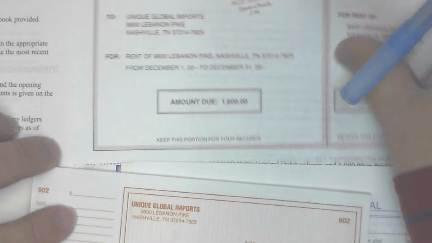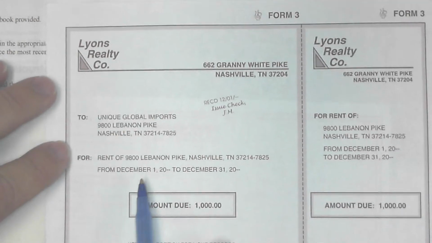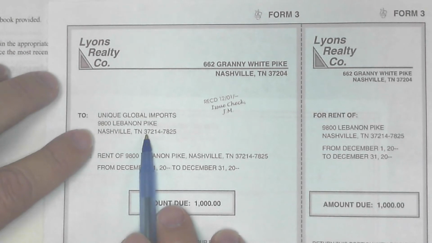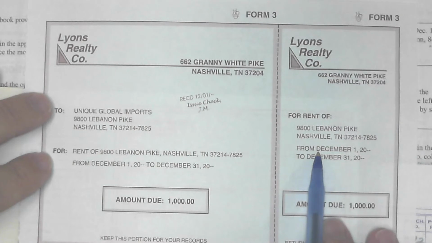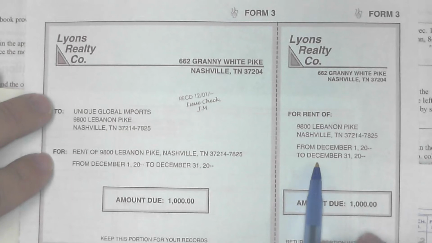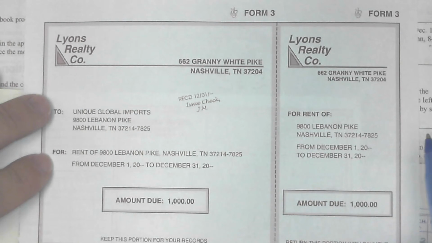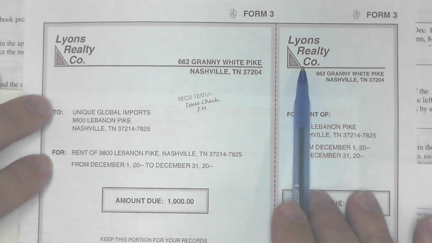So if you look on the receipt or on the bill for the rent, this is who the bill was sent to. It was sent to us, Global Imports. Remember, that's us. And then here is the landlord's information, or the biller's information. So when you make out the check, we're going to make the check out to Lyons Realty Company.